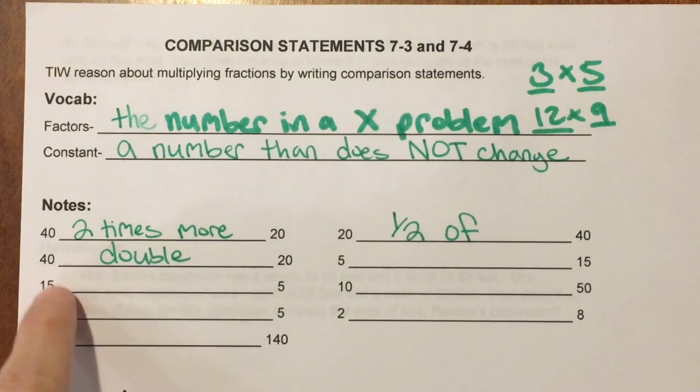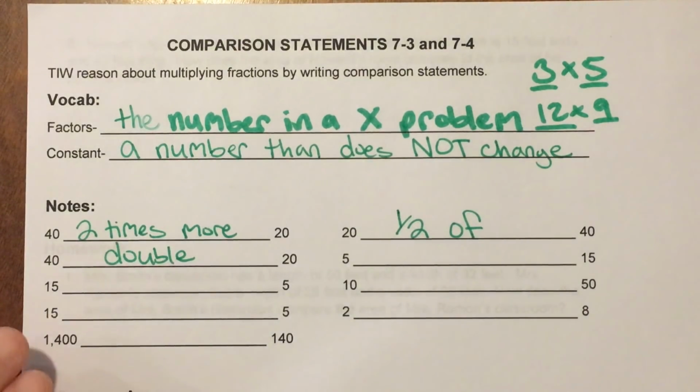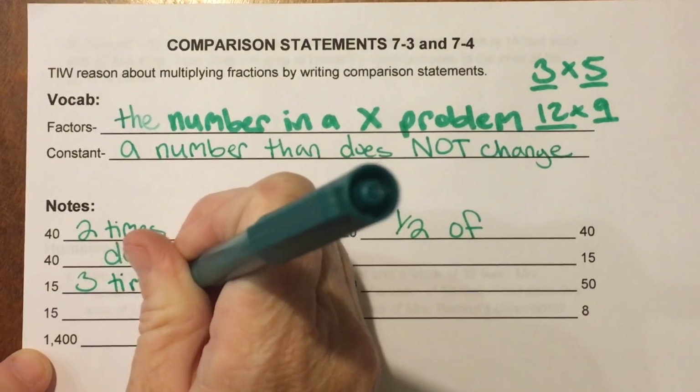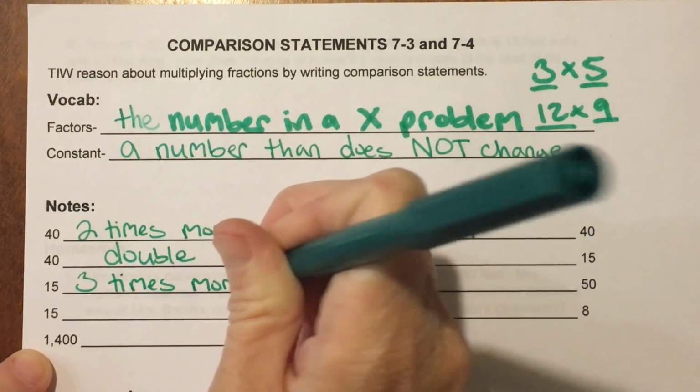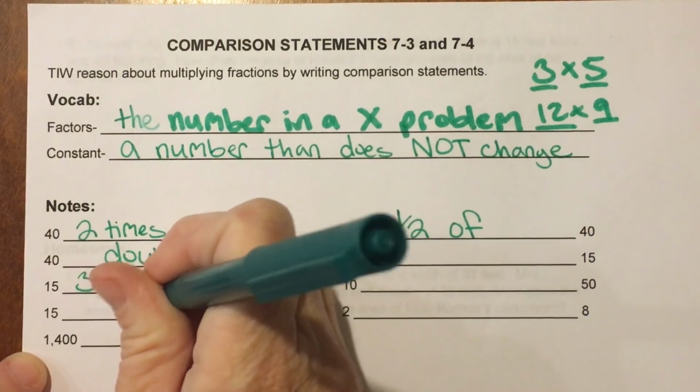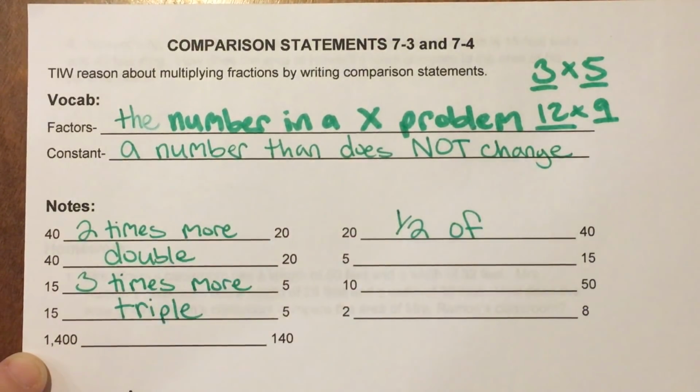Okay, let's try another one. What is 15 compared to 5? 15 is 3 times more. I could also say 15 is triple 5. It's triple or 3 times.